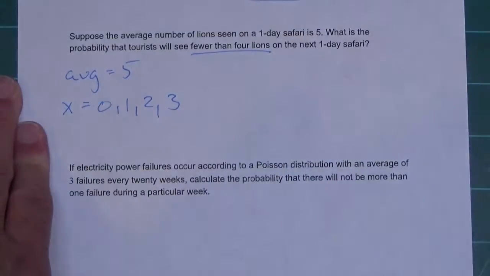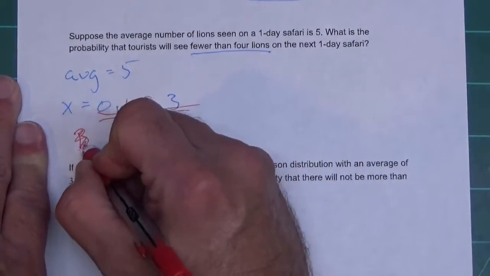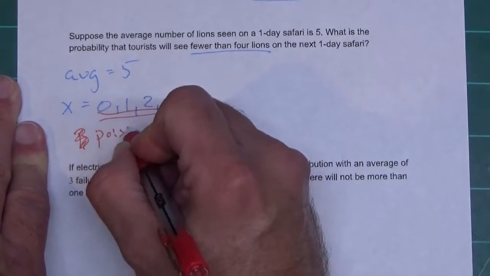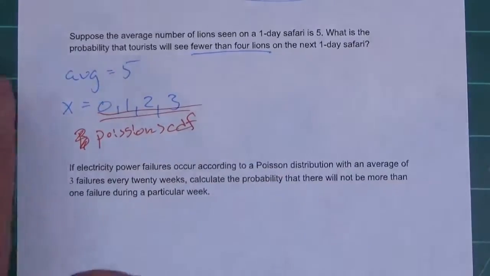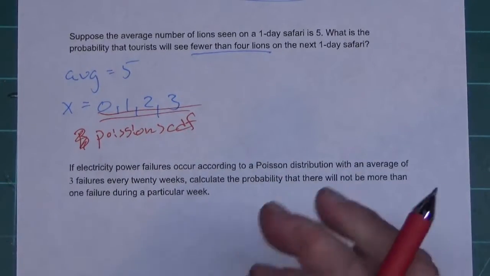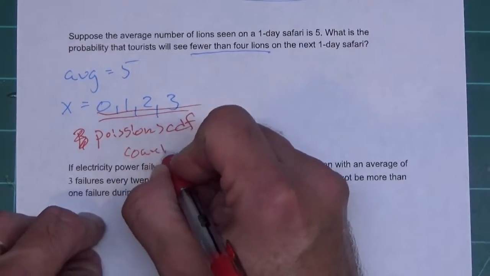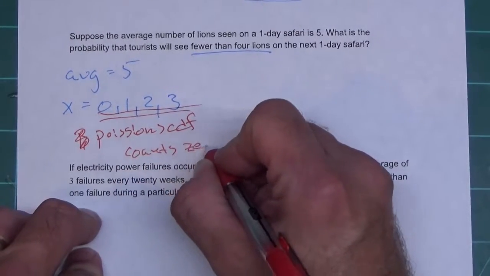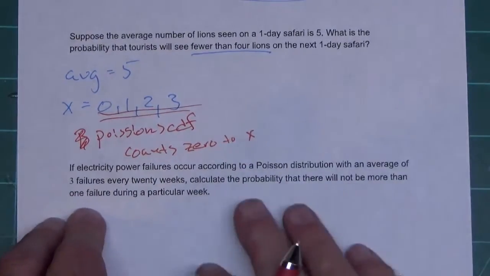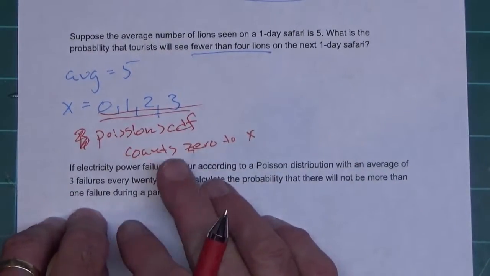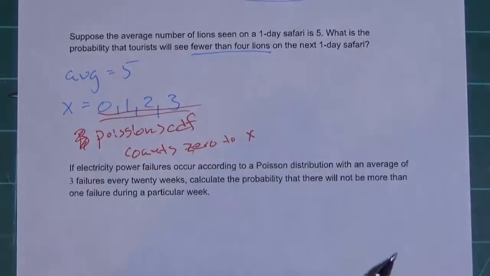Now, when I have multiple values like this right here, I'm doing Poisson's CDF. Okay? So I'm going to use Poisson's CDF on that one. Now, Poisson's CDF counts 0 to X. Okay? So it counts from 0 to X, so you got to be careful with that. This one does count 0 to 3, so my X value is going to be 3.